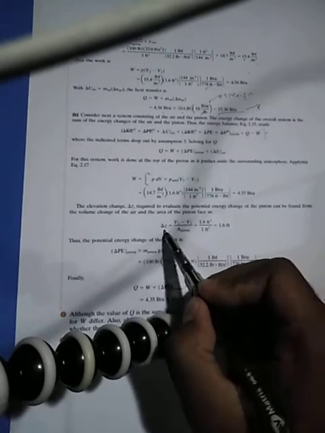So, to find the value of change of Z, all we have to do is divide the change of volume by the area of the piston, and then we get the change of length, which equals 1.6 feet. Okay? 1.6 feet. So, the potential energy change of the piston is the mass of the piston multiplied by gravitational acceleration and the change of Z, which is the change of elevation.